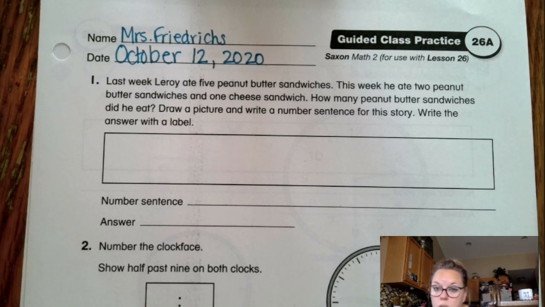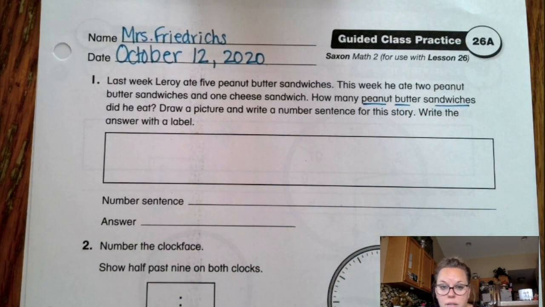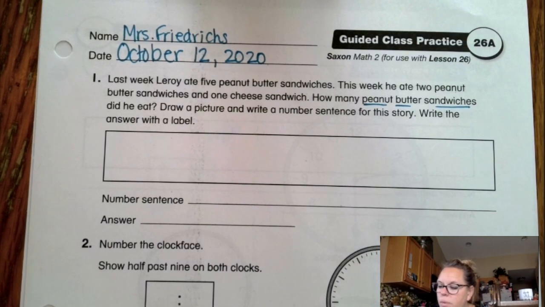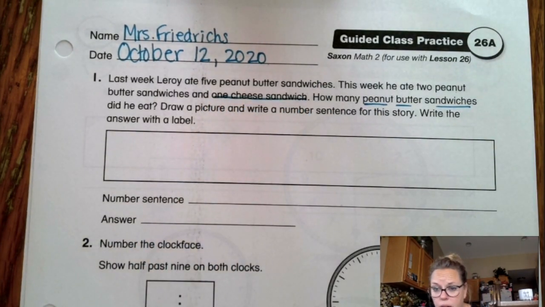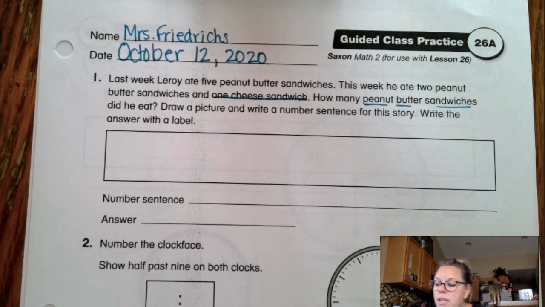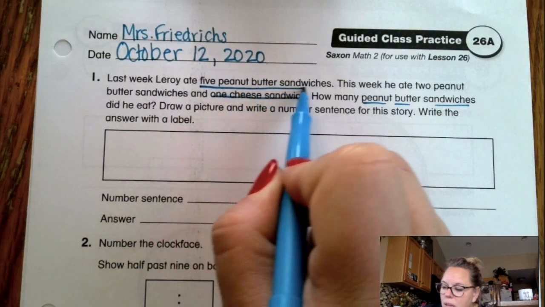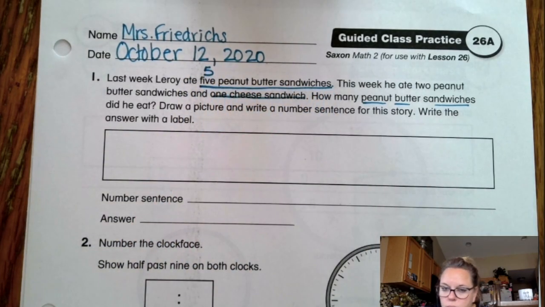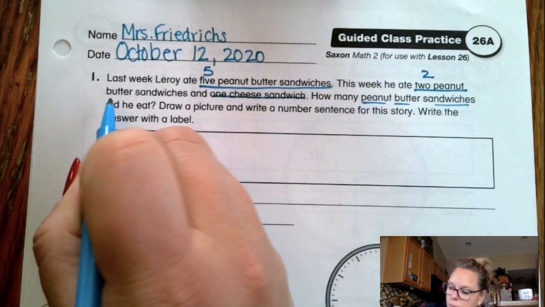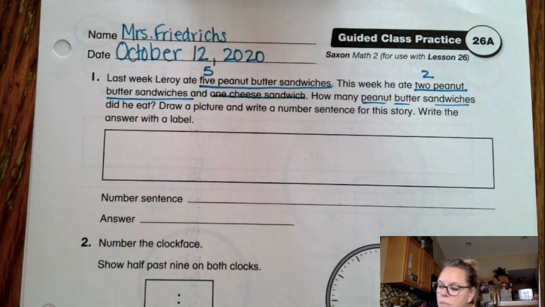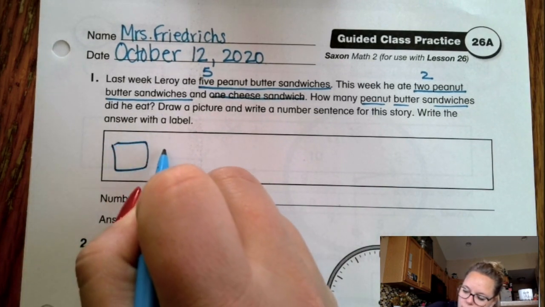Okay, so we want to know how many peanut butter sandwiches he ate. So does it matter if he ate a cheese sandwich? No, that's not important. You can just cross that out. Not important at all. So what we need to know is how many peanut butter sandwiches. So last week, Leroy ate 5 peanut butter sandwiches. 5. This week, he ate 2 peanut butter sandwiches. How many peanut butter sandwiches did he eat? Well, let's go ahead and draw it out. Last week, he ate 5.